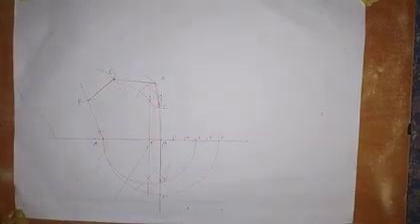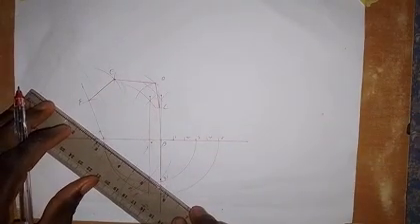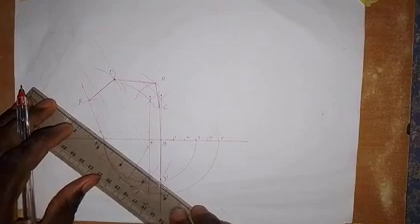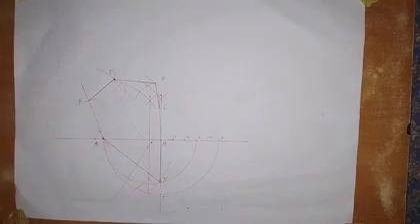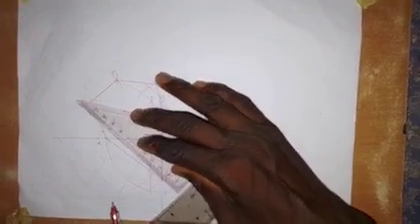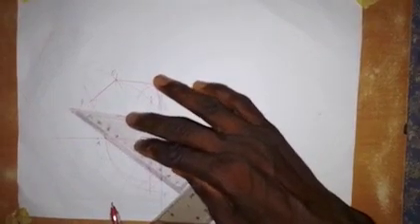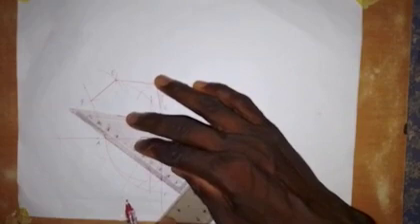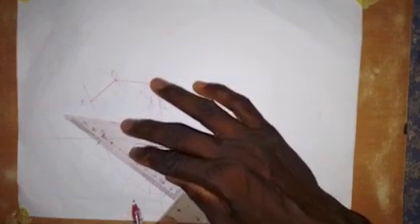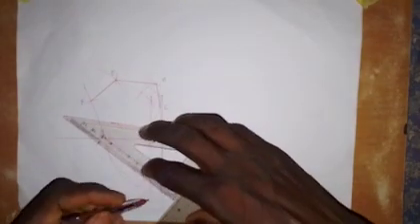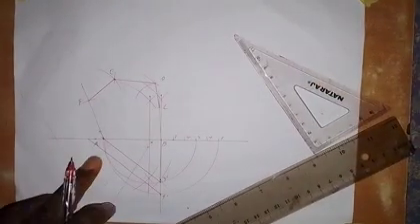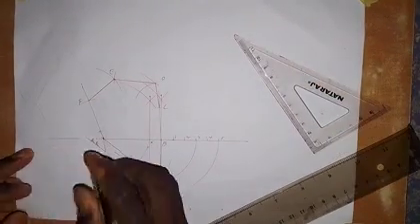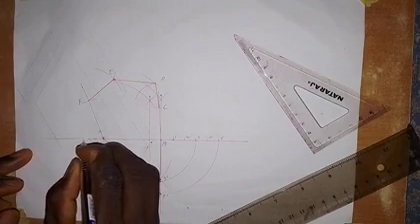Now the next thing that we are going to do is join A3 prime, like this. Then we take our set square and set it along this A3 prime. Then we support it with our ruler. Then we shift it to 5 prime. Then we draw a line from here. So what we have done now is shifting this point A from here to this point for enlargement. So this becomes point A1.